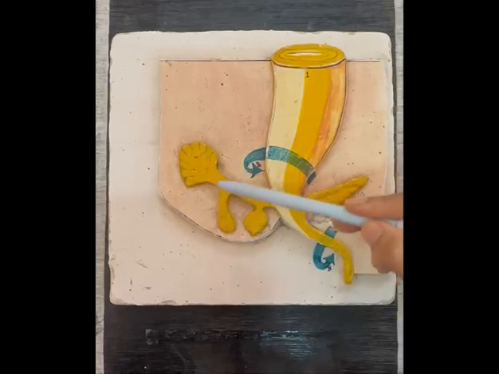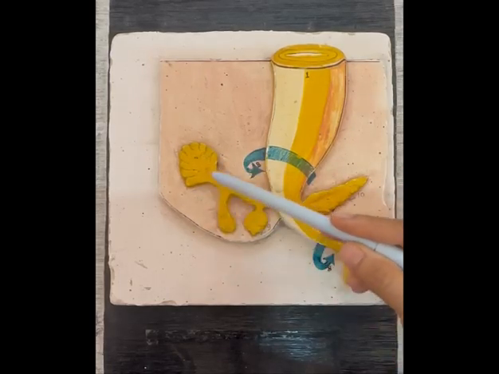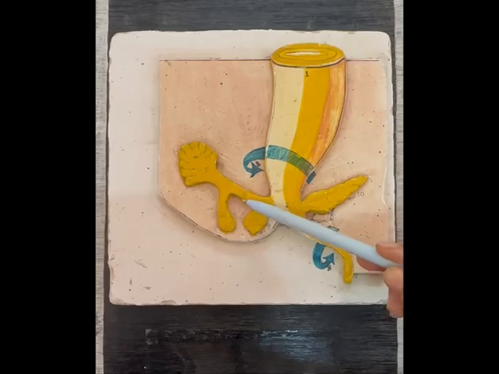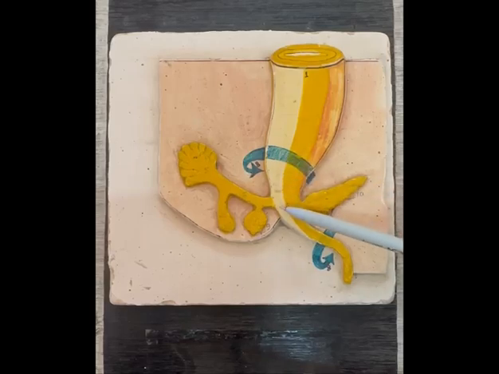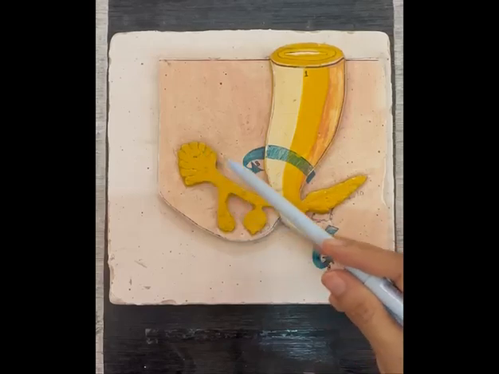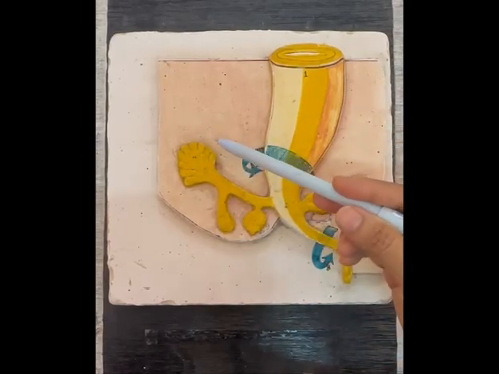Coming to the development of the liver, during third week of the development, the liver develops from endodermal hepatic bud that arises from the ventral aspect of the distal part of the foregut at its junction with the midgut. The hepatic bud grows into the ventral mesogastrium and through it into the septum transversum.